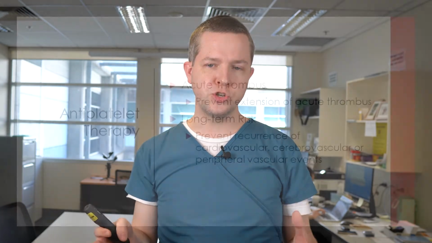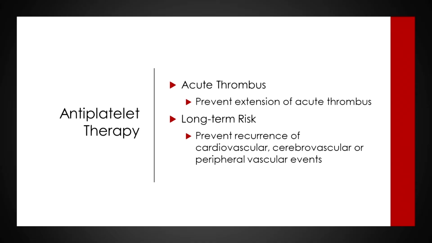In terms of antiplatelet therapy, there is acute thrombosis, and what we're doing when we give antiplatelet in that setting, so let's say someone has a myocardial infarction or a stroke, we're giving them antiplatelet agents, and you might think the antiplatelet agents will dissolve the clot, but they actually won't. What they're doing is they're preventing extension of that acute thrombus, or even embolization in the rare occurrence that it's happened that's not at the end of the vessel. That's what it's doing there. It's kind of stabilizing the clot so it doesn't get any bigger.